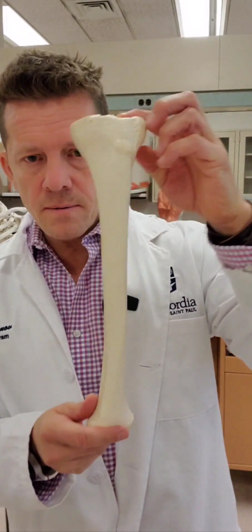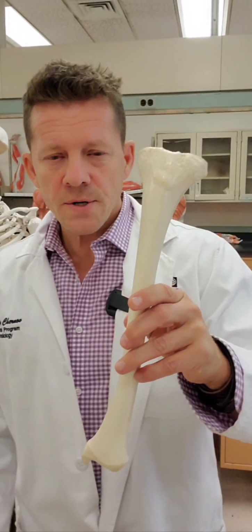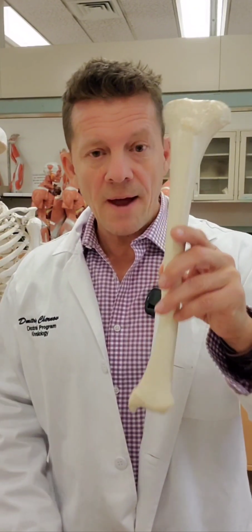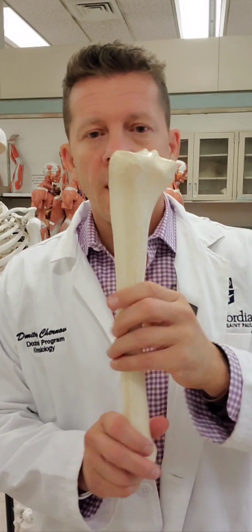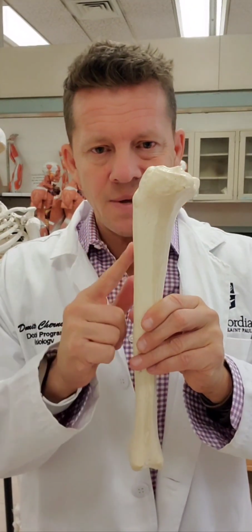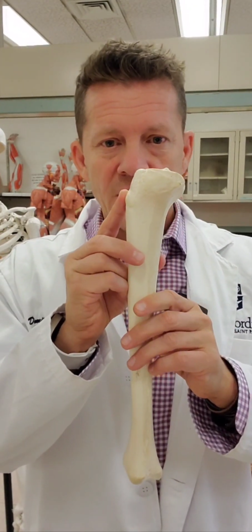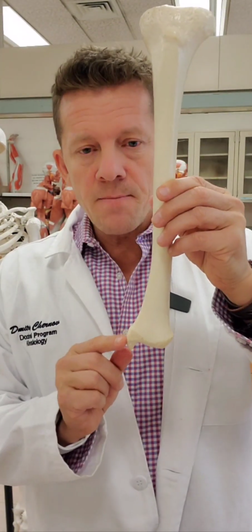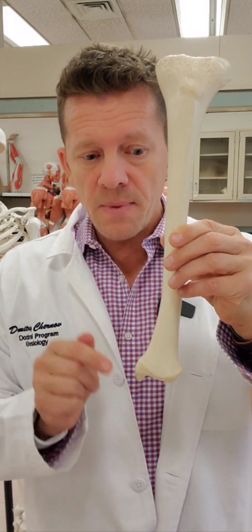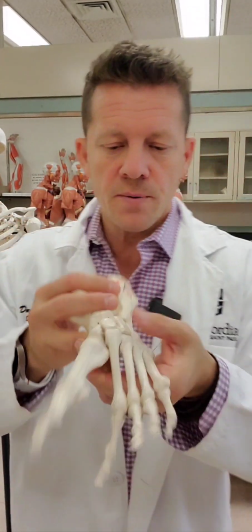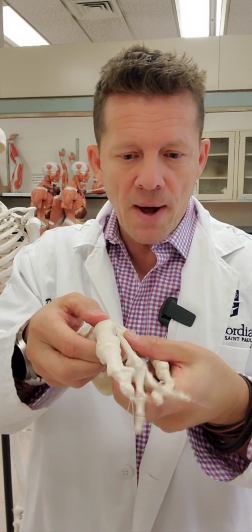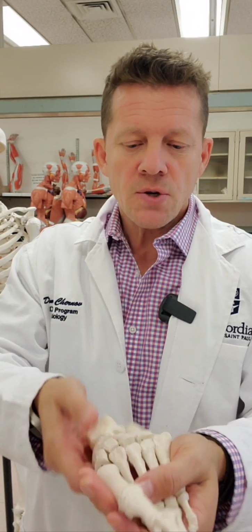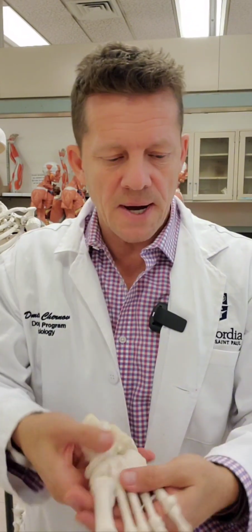Here's the tibia. To tell the difference between the left and right tibia, pay attention to the tibial tuberosity. The tibial tuberosity is on the anterior part, and the medial malleolus is always on the medial side. If I'm holding a foot, I have to pay attention to where the big toe, the hallux, is. The hallux is always on the medial side.